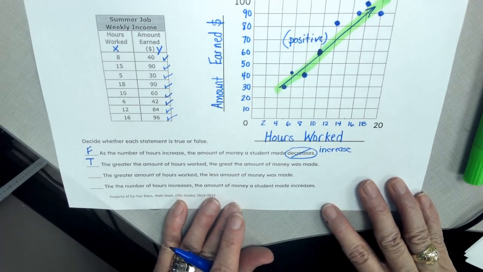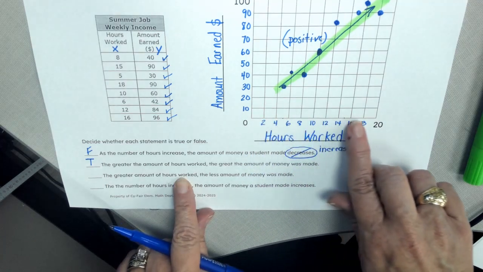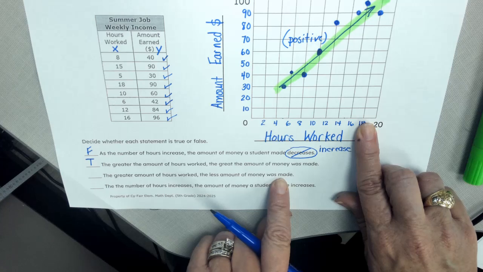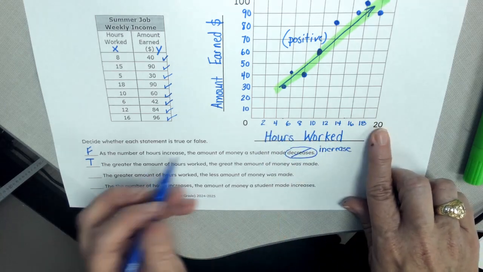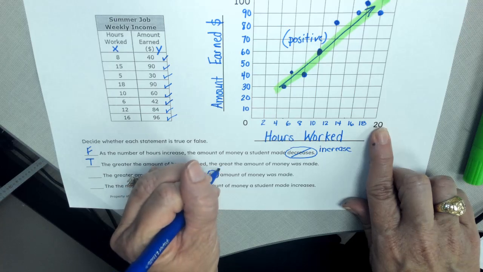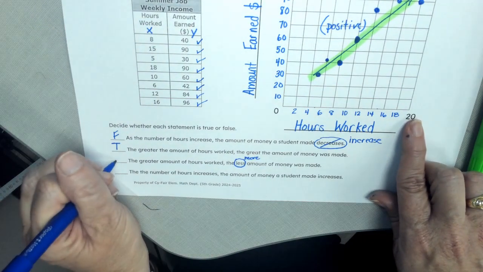Number 3. The greater the amount of hours worked, the less money made. Is that true? No, because it says less. Oh, because we make more money. I'm going to circle less and I'm going to write more. So this answer is false.